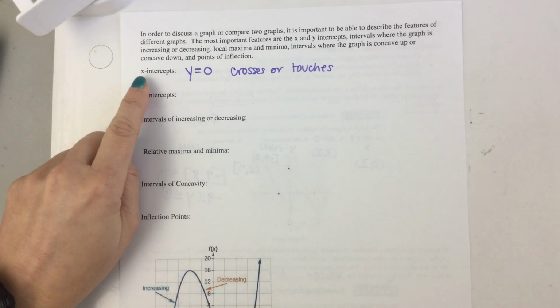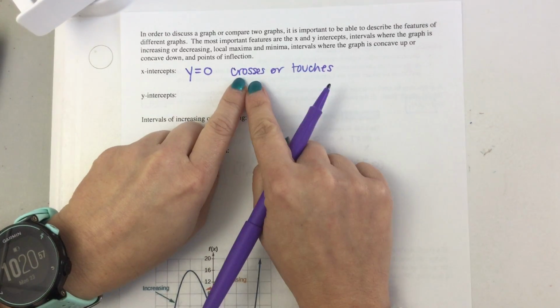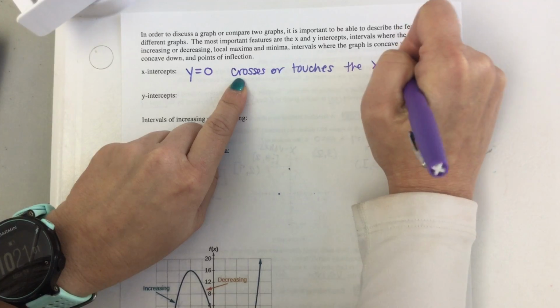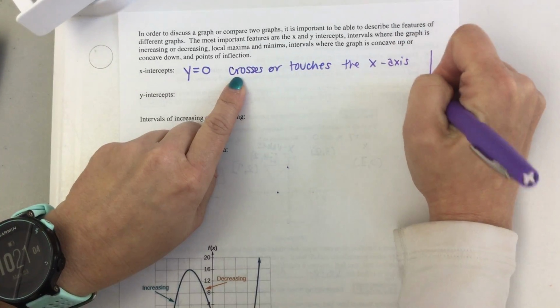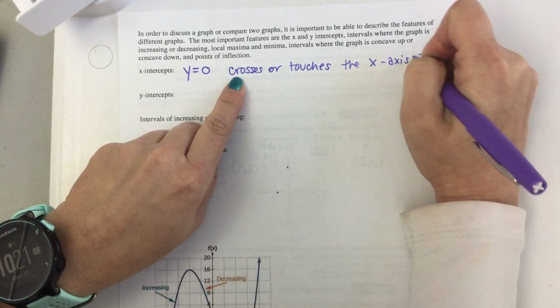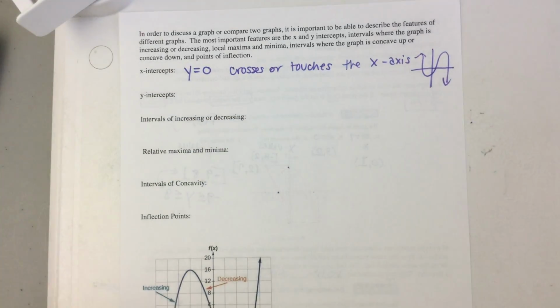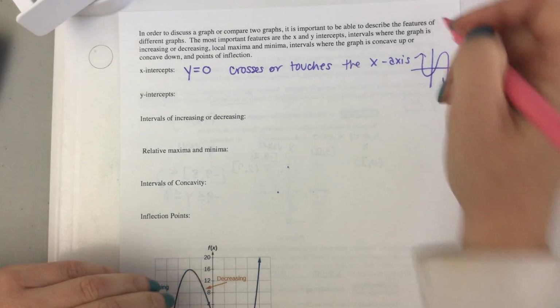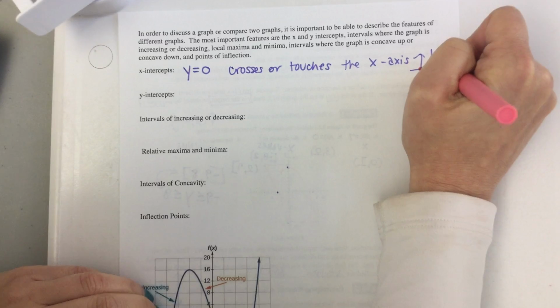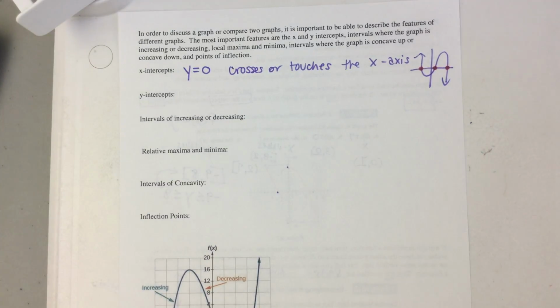So when you're looking at x-intercepts, you have to keep in mind, sometimes it will cross, sometimes it will touch the x-axis. So if I have a graph, and let's say it's something like this, we would actually have 3 x-intercepts. This would be an x-intercept, this would be an x-intercept, this would be an x-intercept.